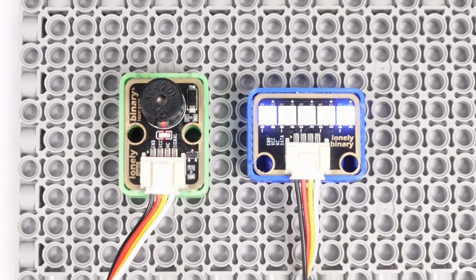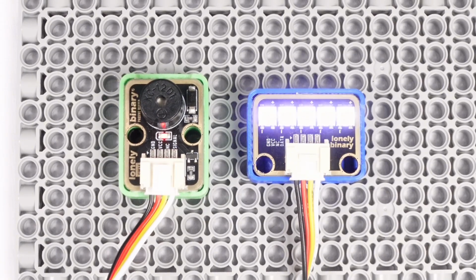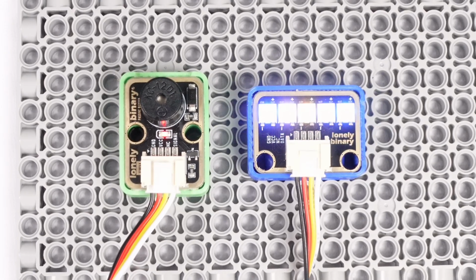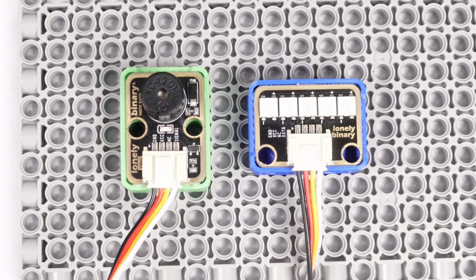Hey TinkerBlock creators, today we're building something absolutely epic. A Tetris visual effects studio that combines the classic Tetris theme music with stunning LED animations. This isn't just a light show, it's a full gaming experience.